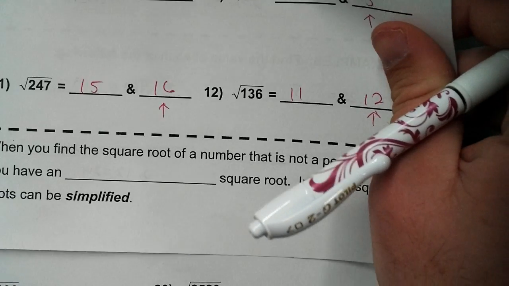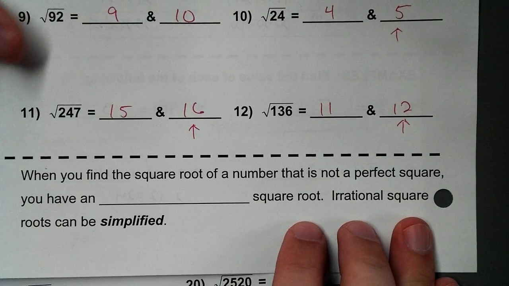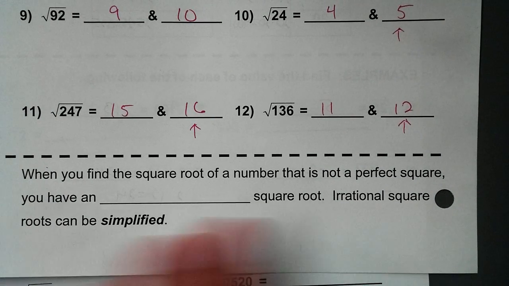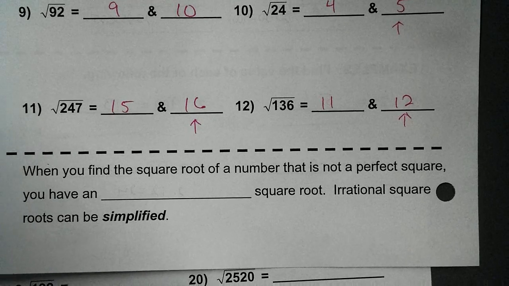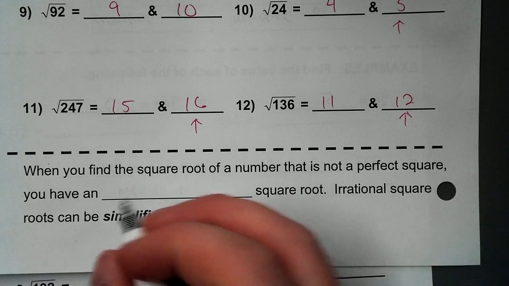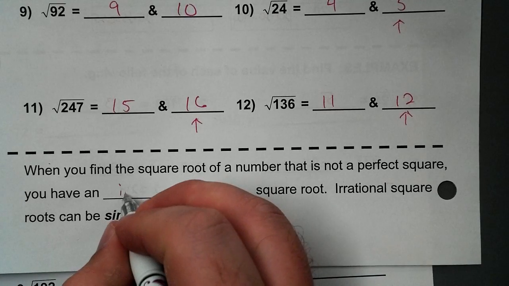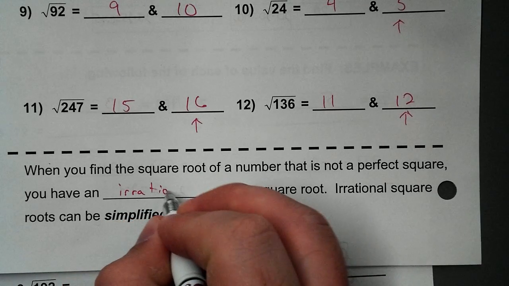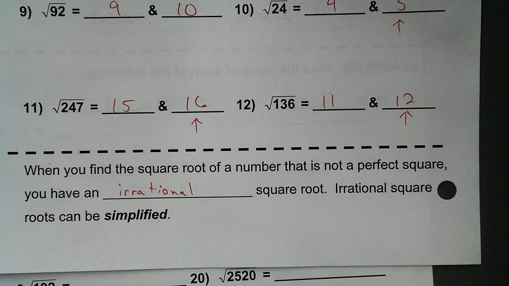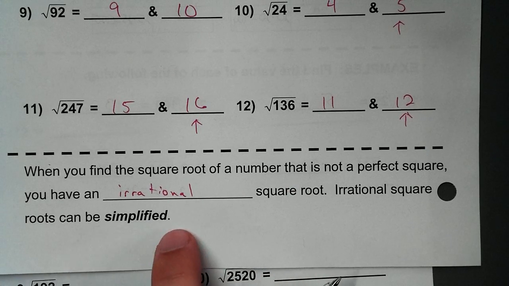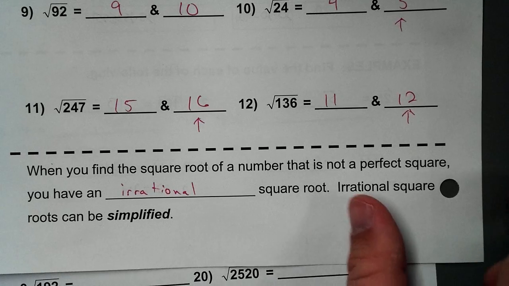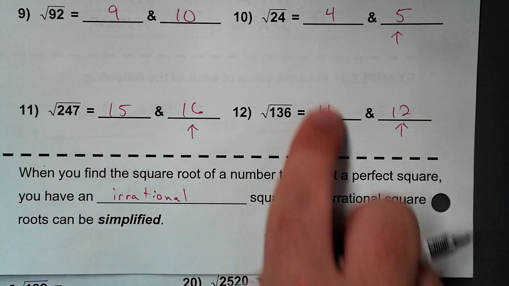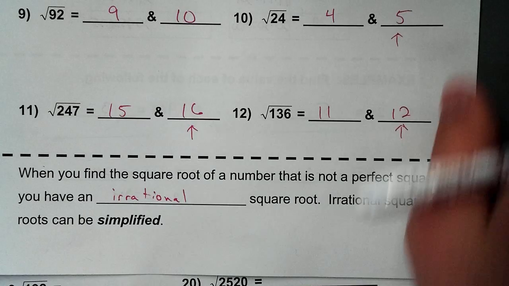Now, another thing we could do when you have the square root of a number that's not a perfect square: irrational square roots can be simplified. So we can divide out perfect squares and rewrite what's left. So all of these are irrational square roots. And I'm going to show you how we can simplify those.